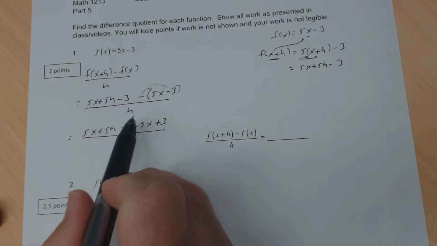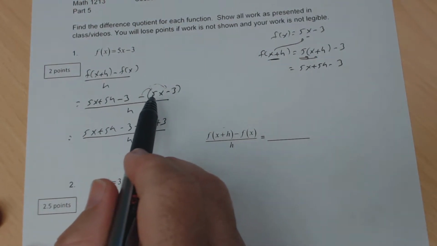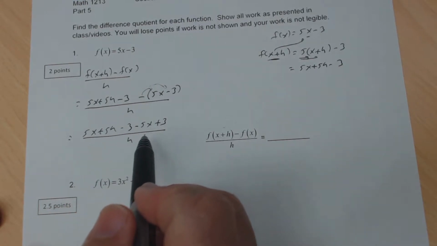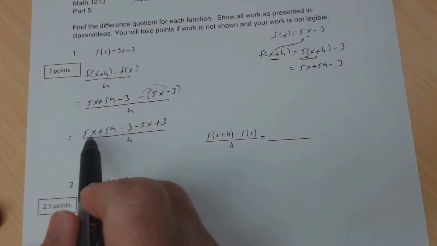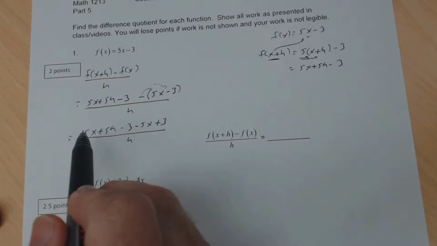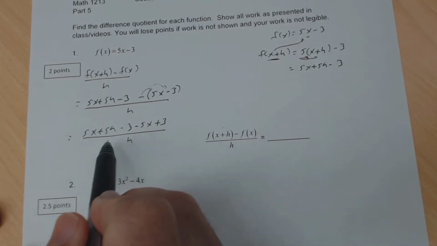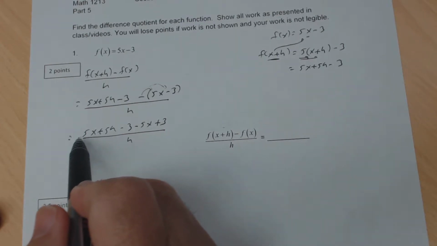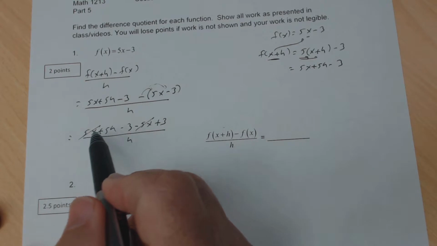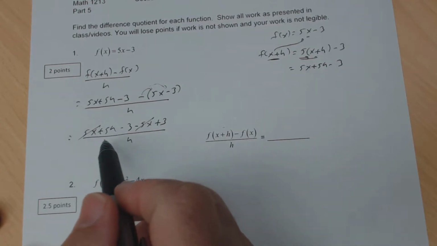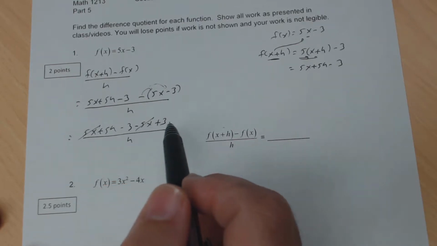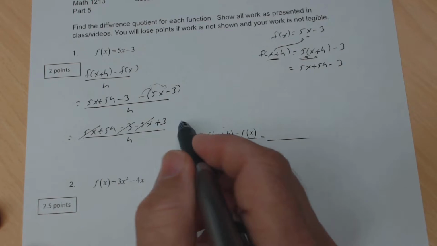Now it's at this point, when you've distributed the negative through f of x, that all the terms that do not have a factor of h, like the 5x, their opposite better be listed in the numerator, so that you can cancel those terms out, so their sum adds up to be 0. So for example, 5x and a negative 5x is 0. This has a factor of h, it stays. This does not have a factor of h, so a negative 3, you better see a positive 3, and you do. When you add them up, you get 0.